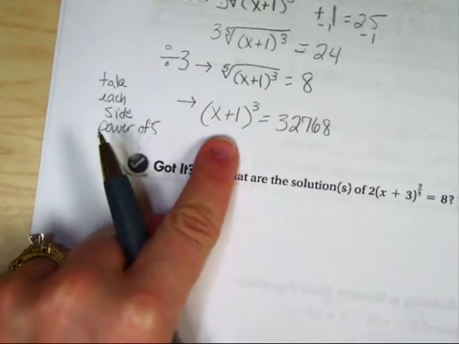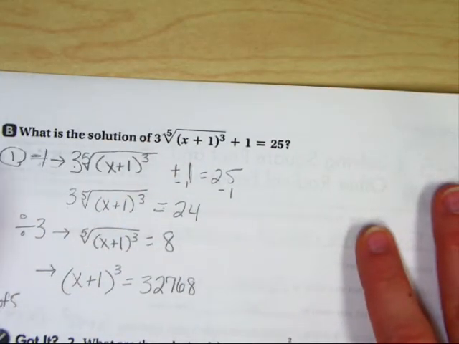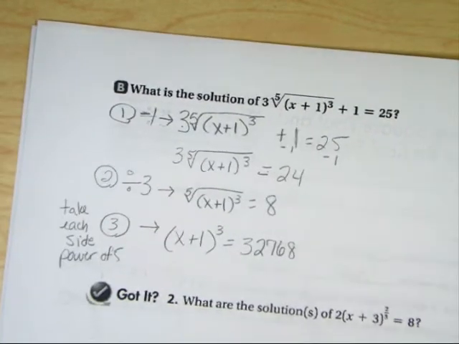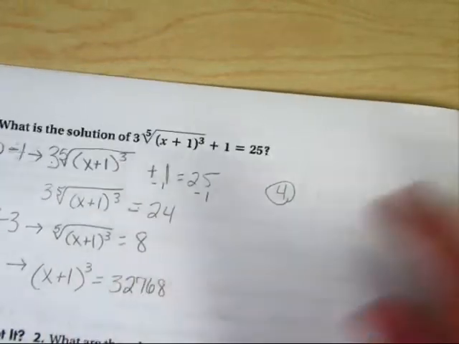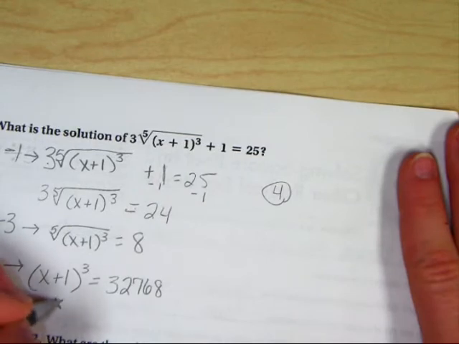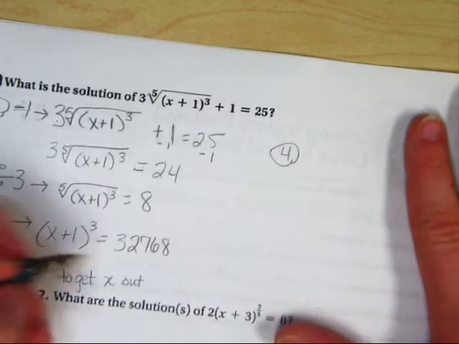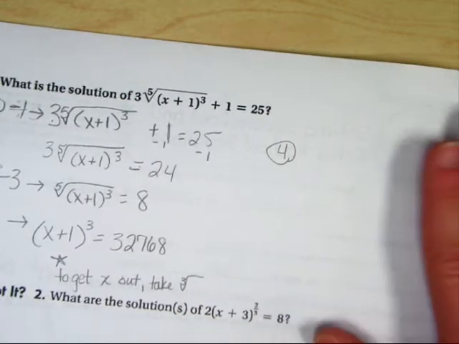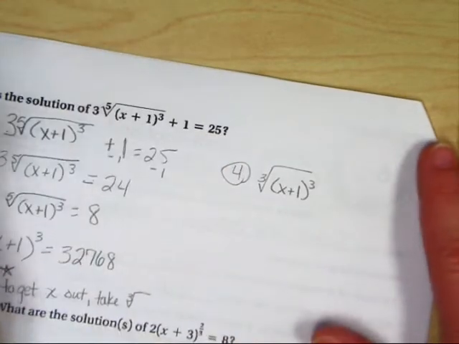Okay, now you see how this is cubed? I'm going to go up here. And so what we've got 1, 2, 3, step 4. Okay, to get x out of this cube, make a note here. To get x out, take the cube root. So I'm going to do the cube root of x plus 1 cubed. That's going to get rid of the cube.